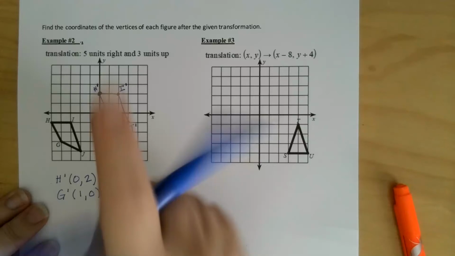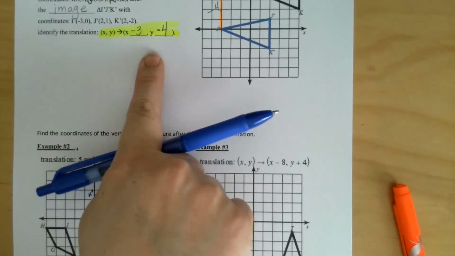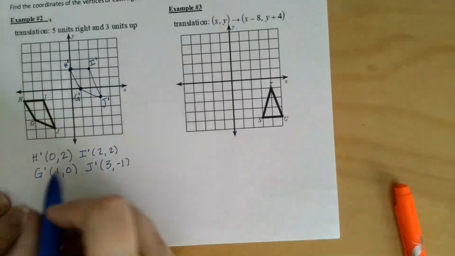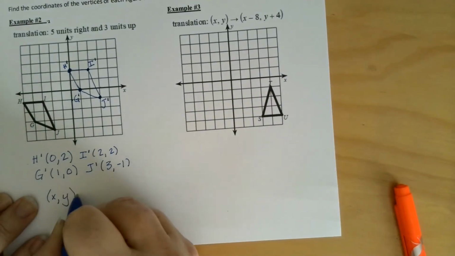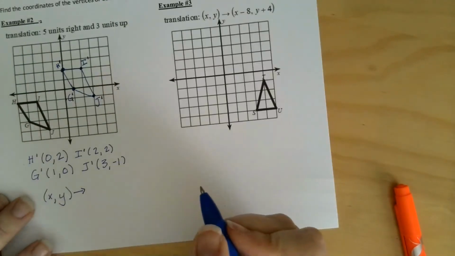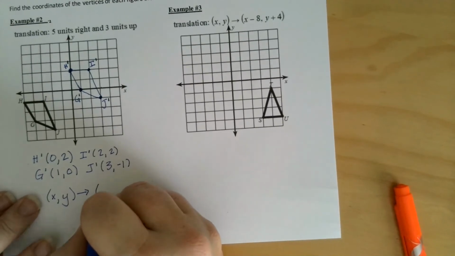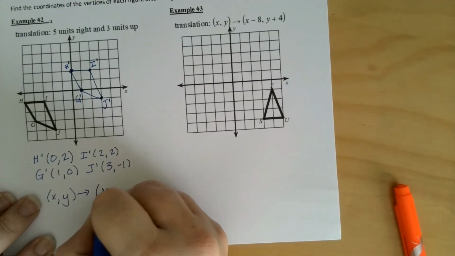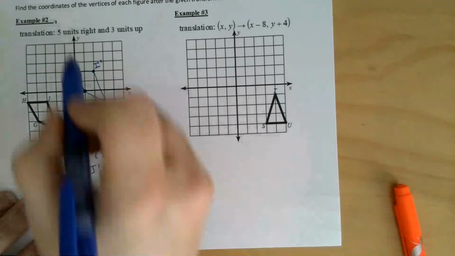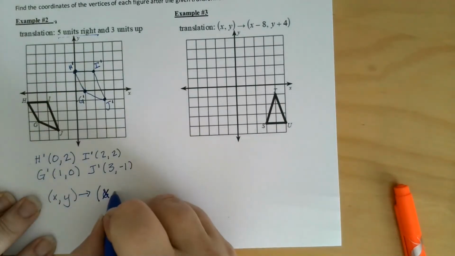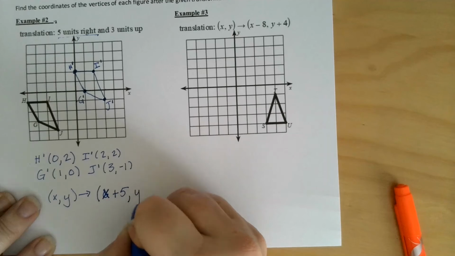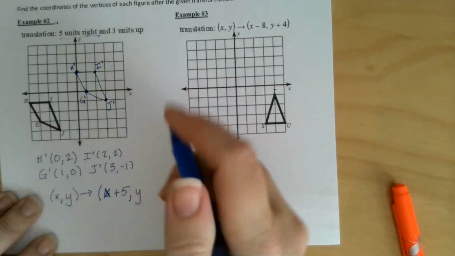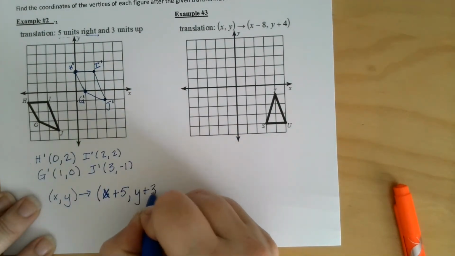If I was asked to do what I did up here to this one, I would say (x, y) arrow, and then I would say parentheses, x, and what did I do? I moved 5 units to the right. That means I have a plus 5, comma, y, 3 units up would be plus 3.